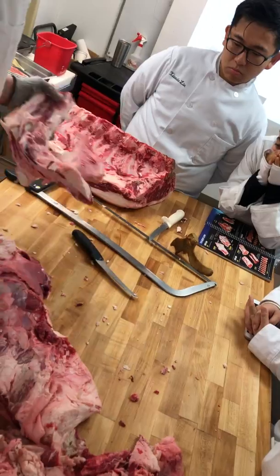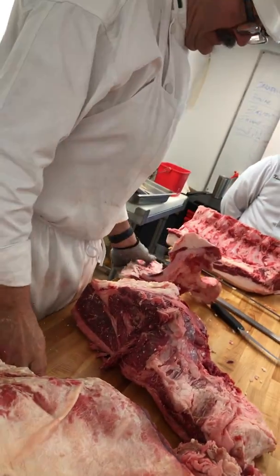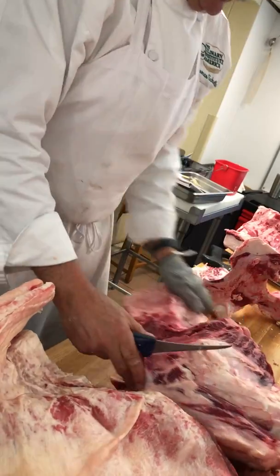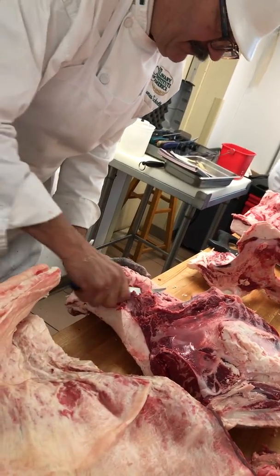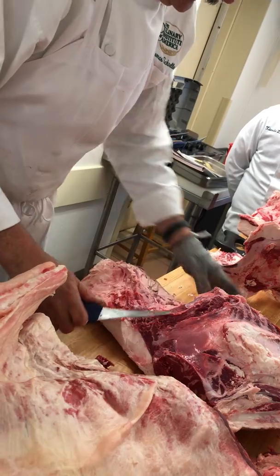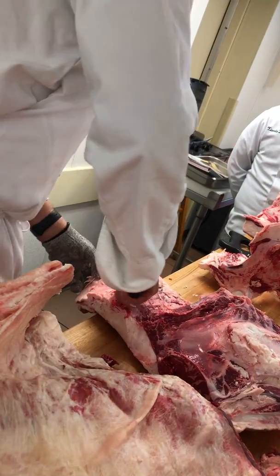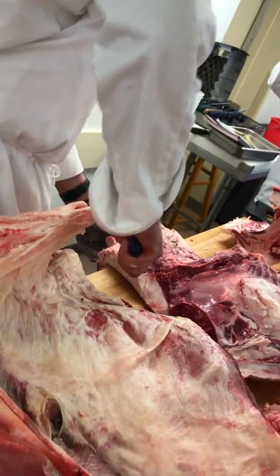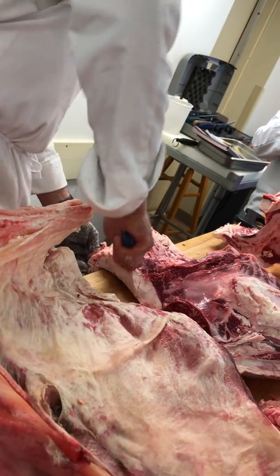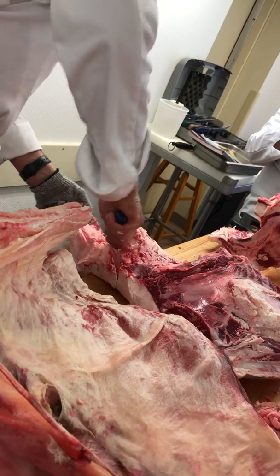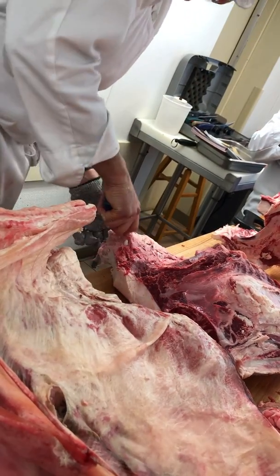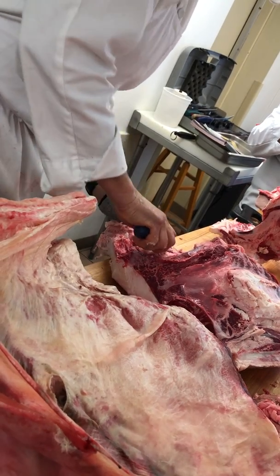Okay, so there's the hip bone, and this is the sirloin. And then there's one little piece that comes off here. This is called the tri-tip. Oh, the tri-tip. Yeah. Tri-tip is popular in Southern California. You see tri-tip sandwiches, carne asada, things like that.